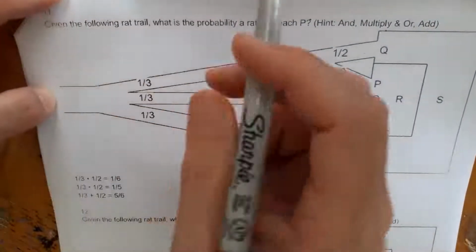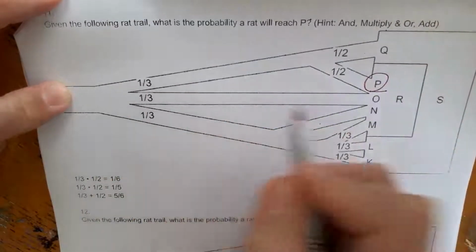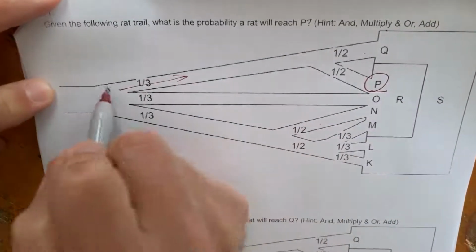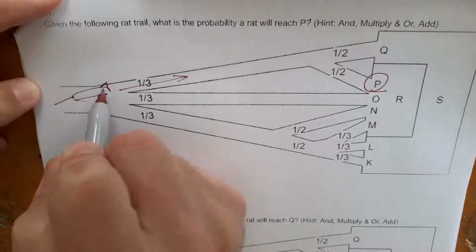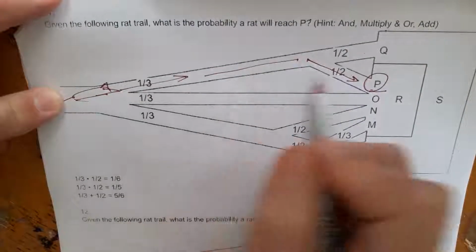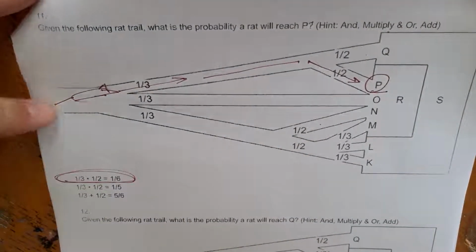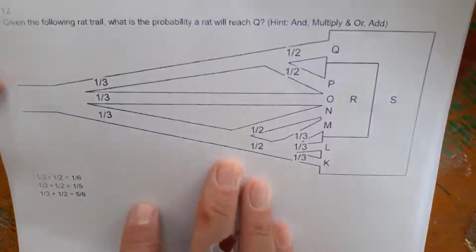All right, given the following rat trail, what's the probability the rat will reach P? Here we are here. To get to P, we have to go through 1/3 here. My rat. We have to go through here. We have to go through here. We have to go through there. So 1/3 times 1/2, 1/6. Getting a little bit quicker, and I can see where we're headed with this, right?